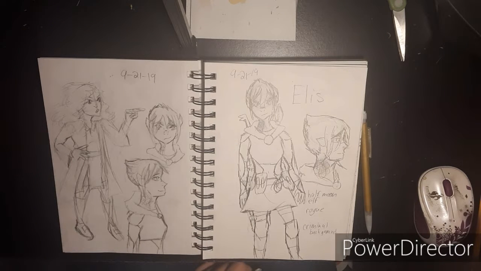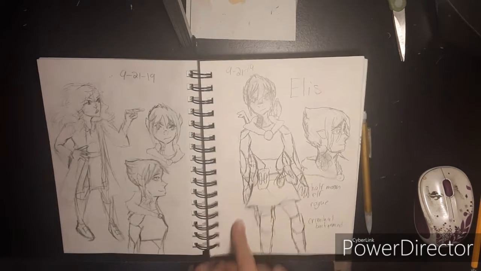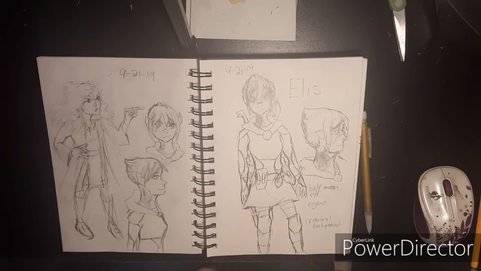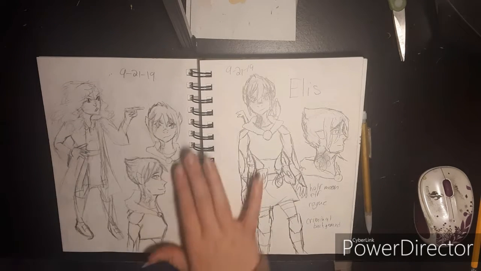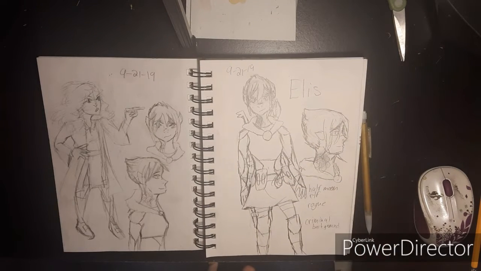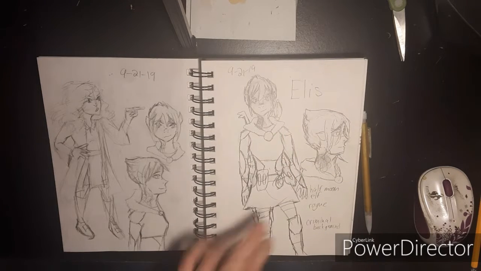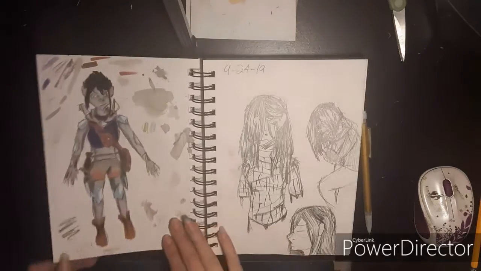And so I'm actually going to design his character in my next sketchbook. I already designed one of my friends' characters in this sketchbook as well. Anyway, this is her name. This is Ellis. She is a half moon elf, and she carries the mark of the storm. She is a rogue with a criminal background, of course.